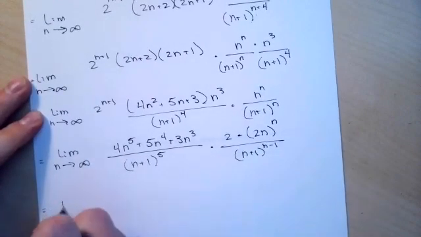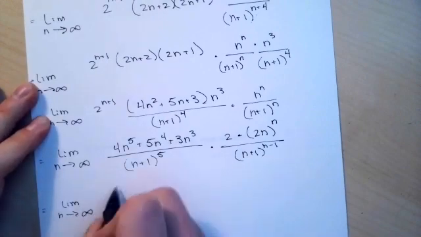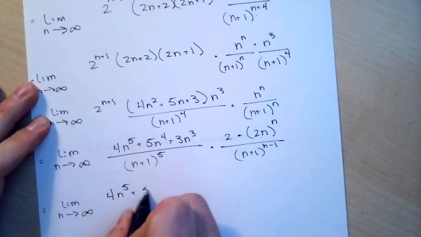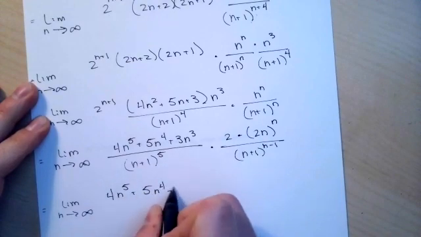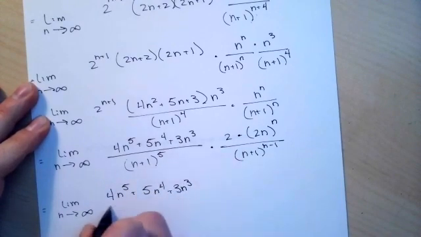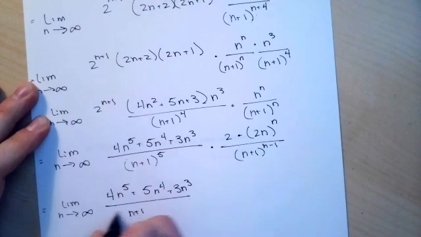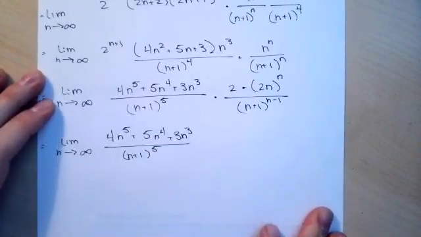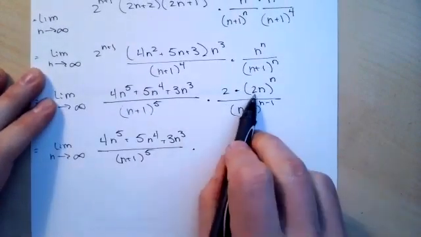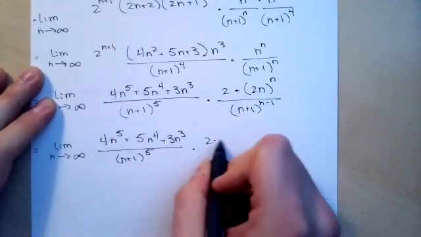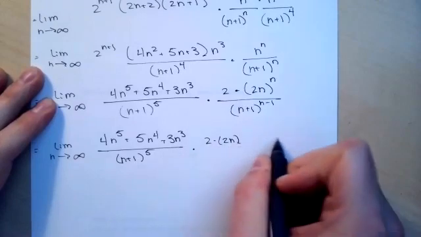So we've got the limit as n goes to infinity of this guy times, let's write it as 2 times, pulling out one more factor of 2n.